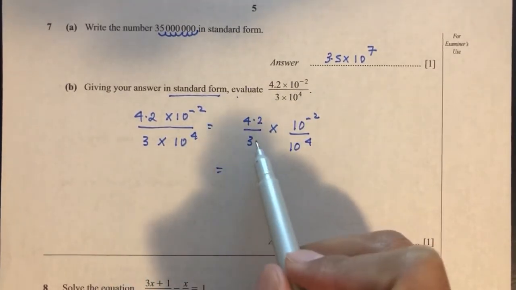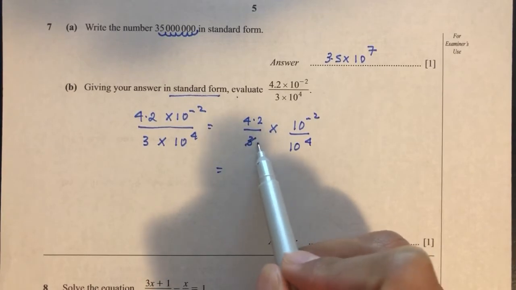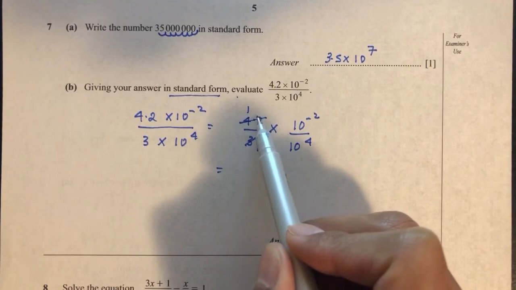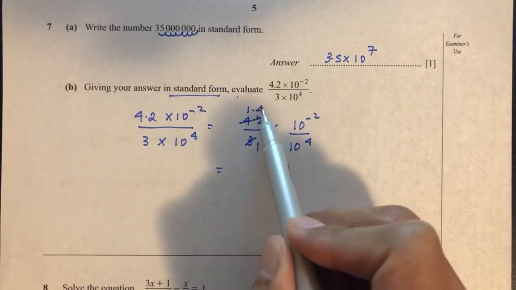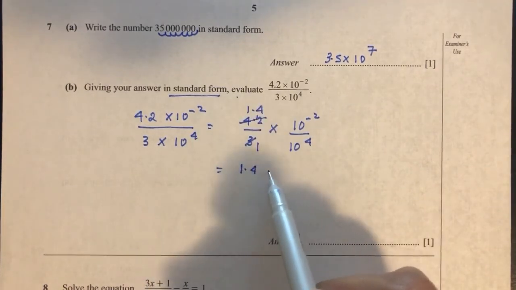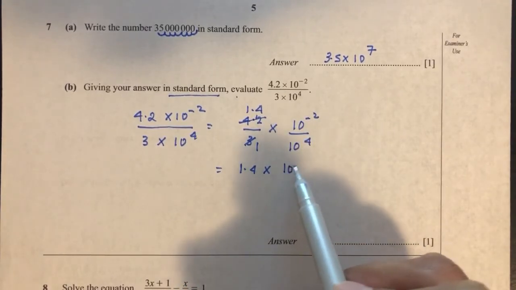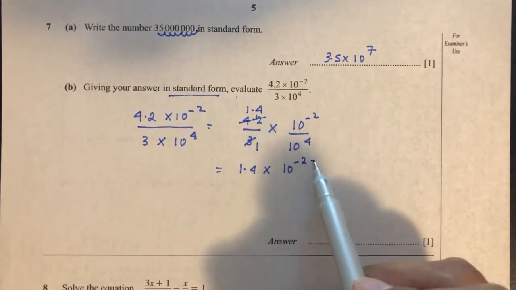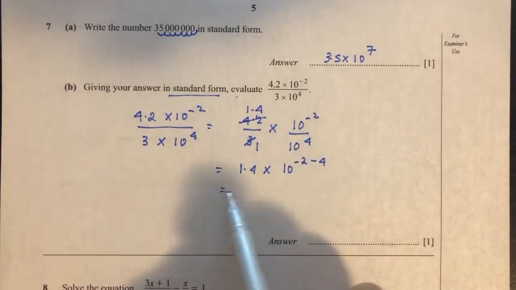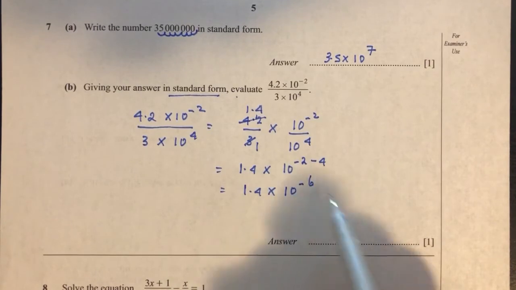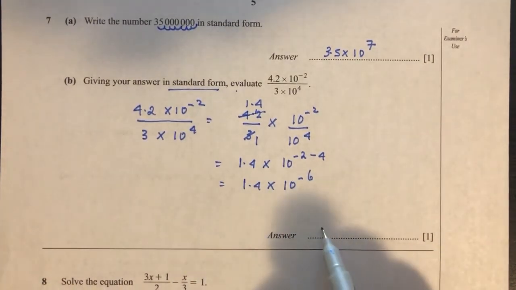So now divide, what do we have? We have divide by 3. We have 1, and then 1 goes here, 0.4. That is 1.4 times. So we have division, we have to do 10 minus 2. Division become minus 4. So answer is 1.4 times 10 power of minus 6. That is your answer for part B.